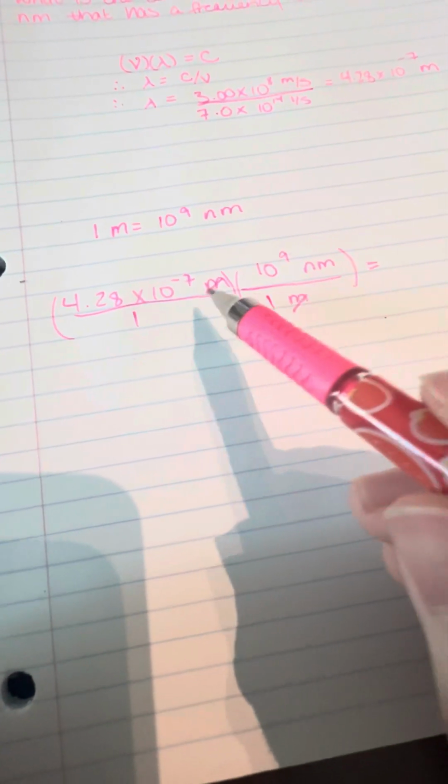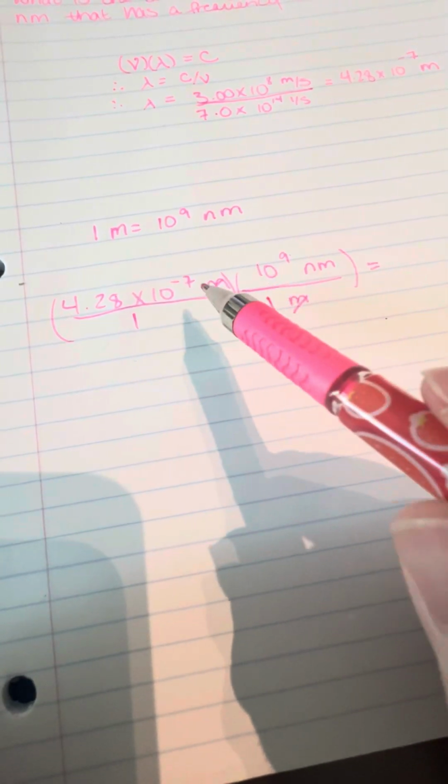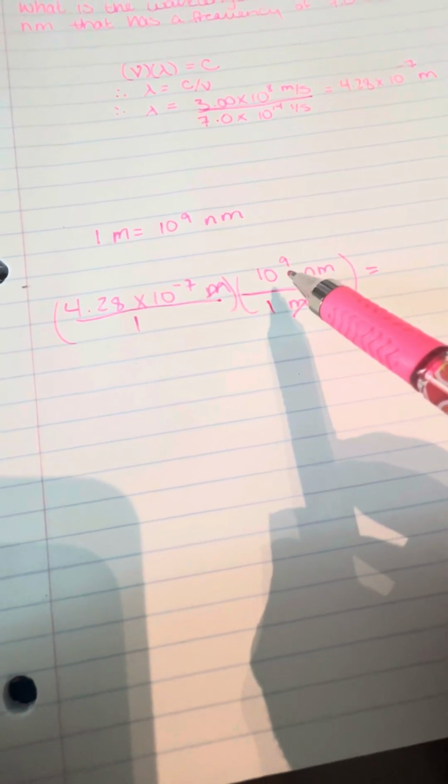I put the meters down here so that I can cancel, and I'm left with nanometers. And I know that by exponent rules, I can simplify this 10 to the -7 times 10 to the 9th by just adding those two exponents. So that would be 10 to the 2nd.